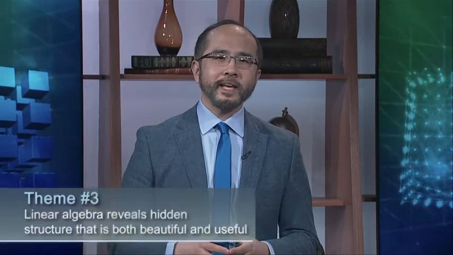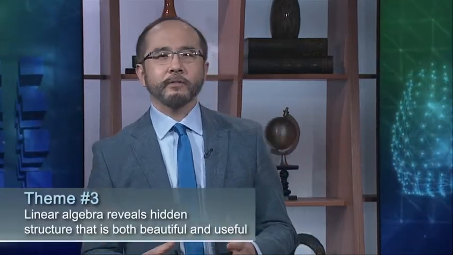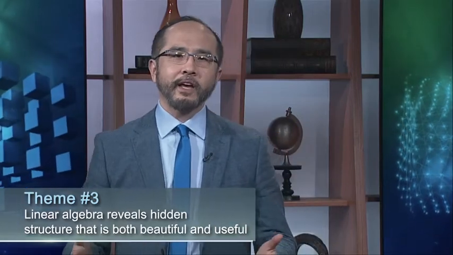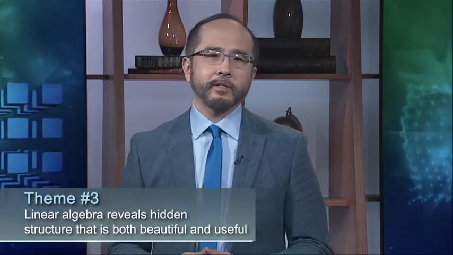The third theme is that linear algebra reveals hidden structure that is both beautiful and useful. Eigenvectors and eigenvalues were hidden to us at first. If we didn't know about them, we wouldn't have been able to say something as refined as which critical values of the populations in our linear model would lead to extinction. We wouldn't have been able to say what the long-term ratio of populations would be.